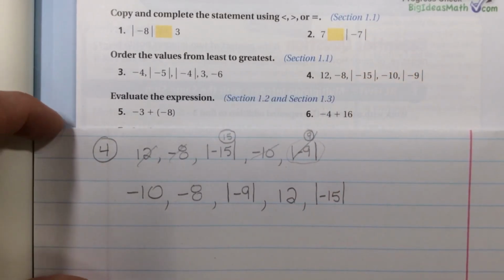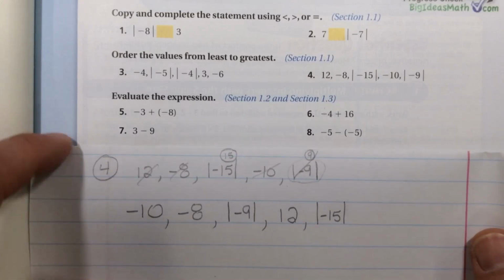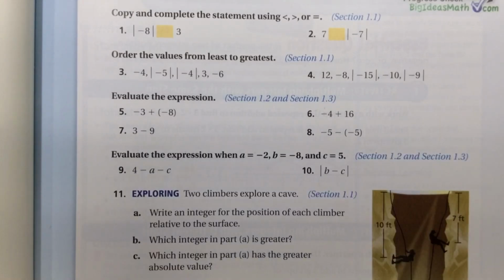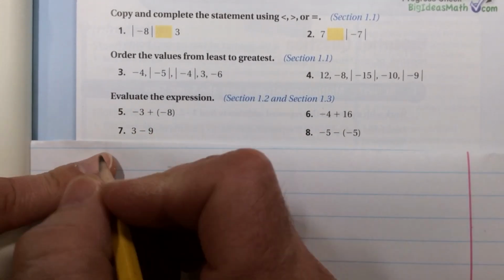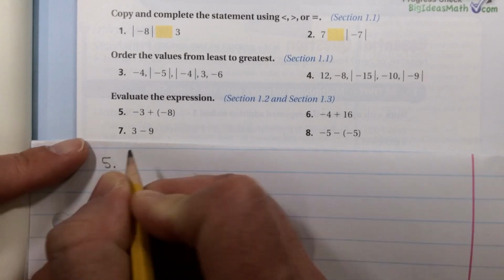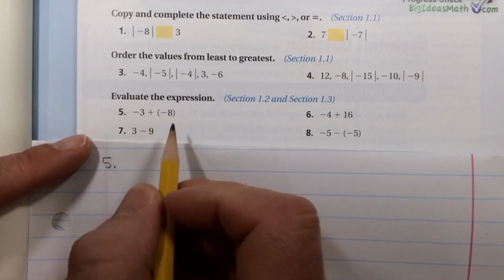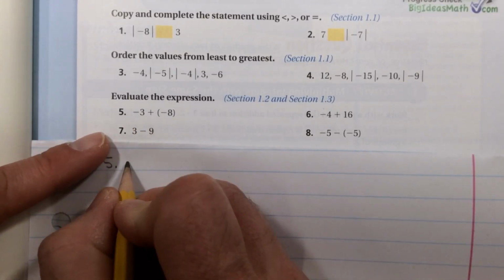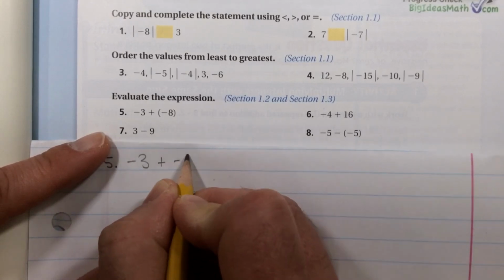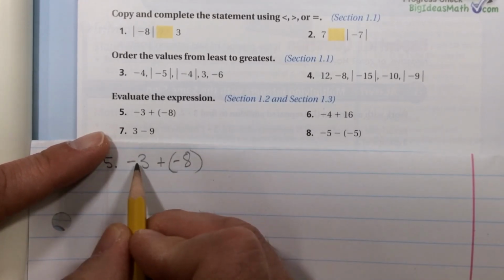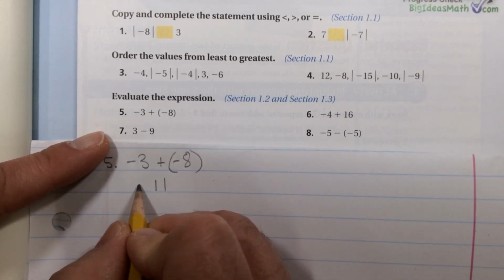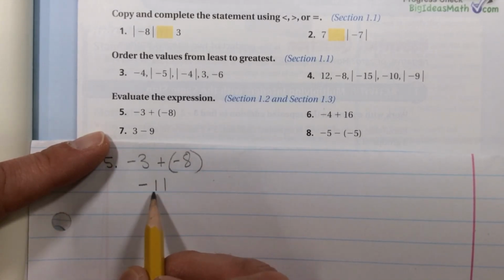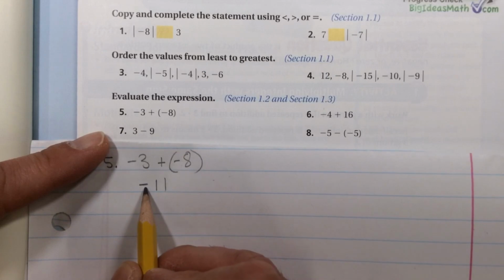Moving down here, evaluate the expression. I've got adding and subtracting of integers, which we just did 2 days ago in our review. It goes all the way back to the beginning of the year. -3 plus -8. I have -3 plus -8. Same sign. So I add and keep. 3 plus 8 is 11. They were both negative, so it stays negative.